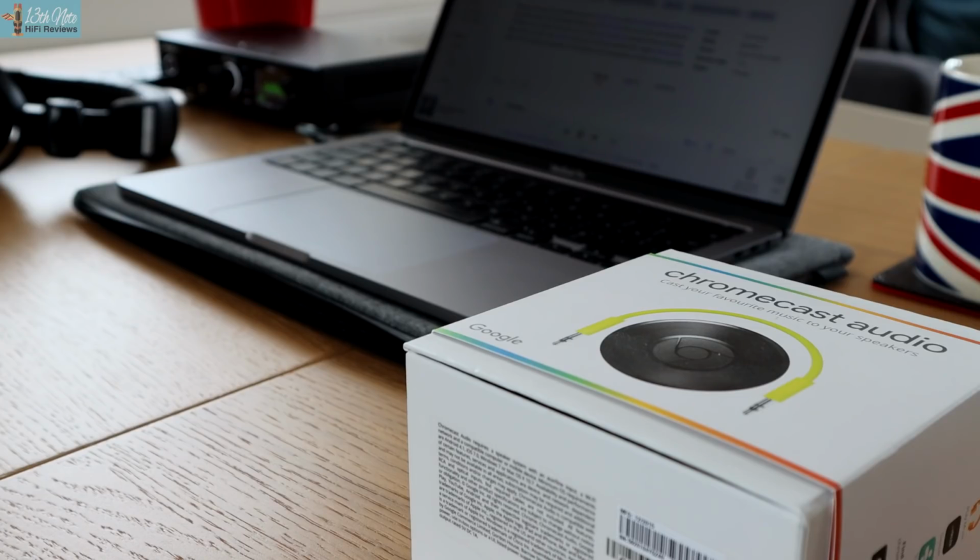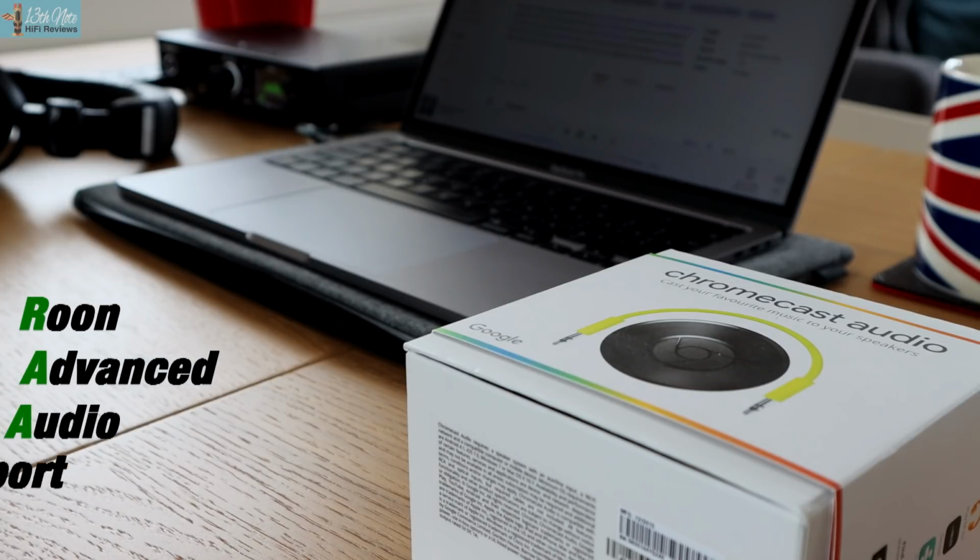As an equivalent to UPnP, Roon call their audio transport protocol RAAT.